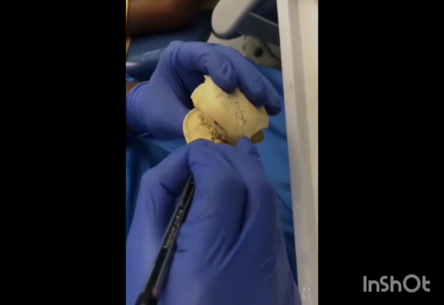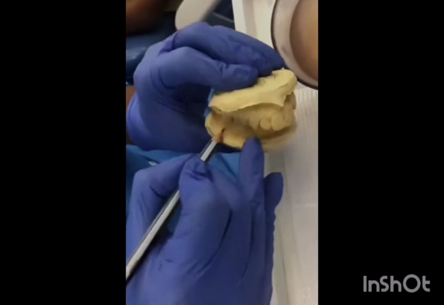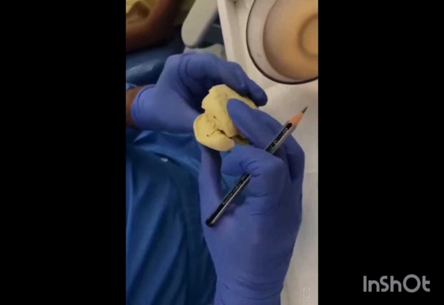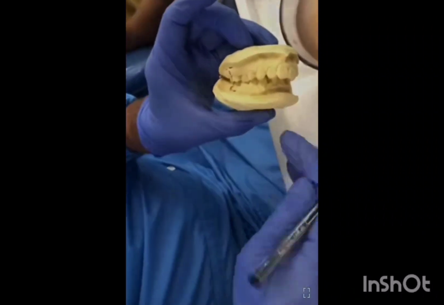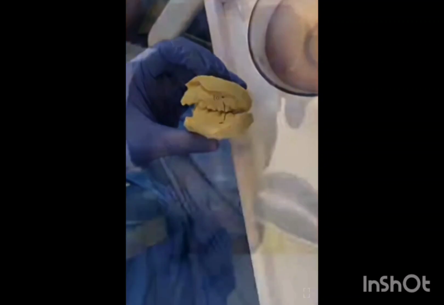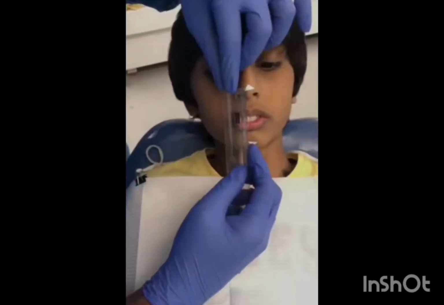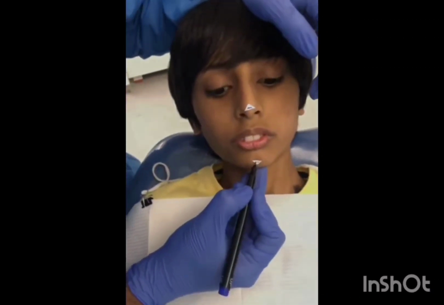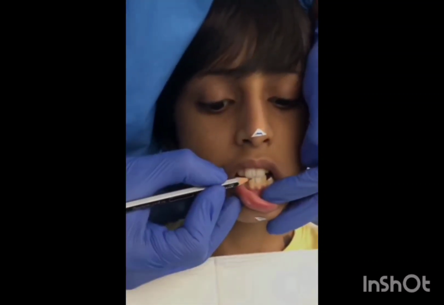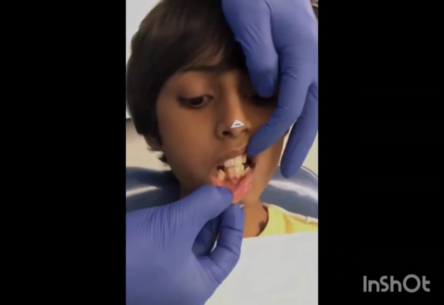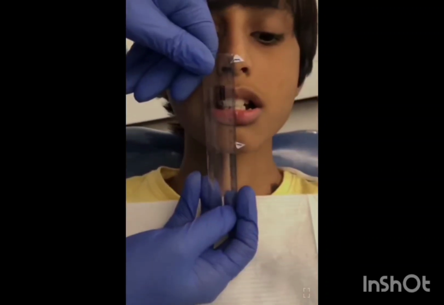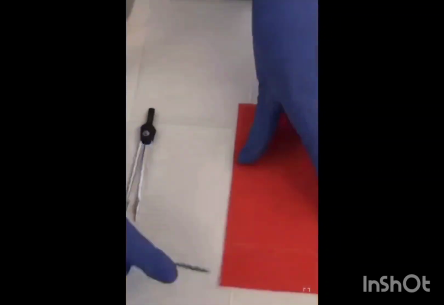See, for bite registration, we will first mark points on both sides of the cast. This is the amount of vertical opening that we require and plan. We measure it. Now we take two reference points, mostly the tip of the nose and a point on the chin. He is drawing the midline. So the midline should coincide while doing bite registration, right?